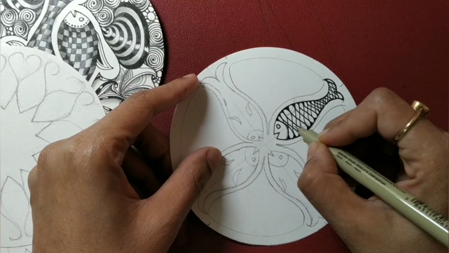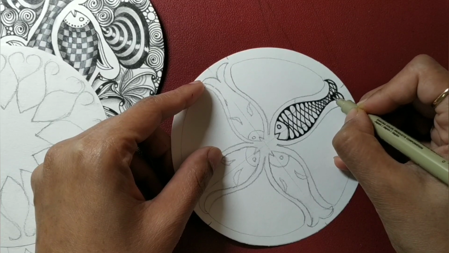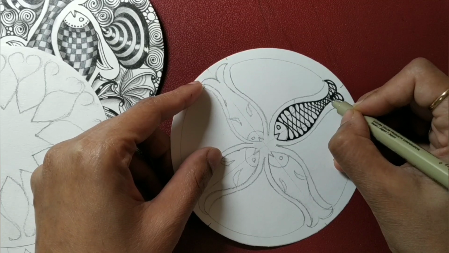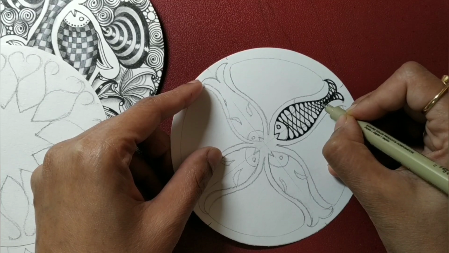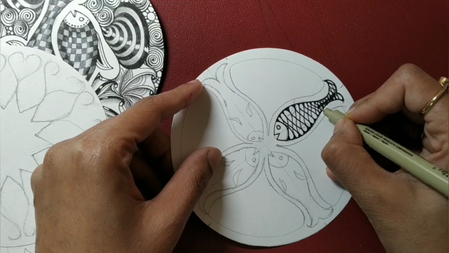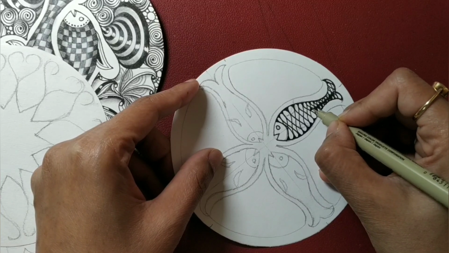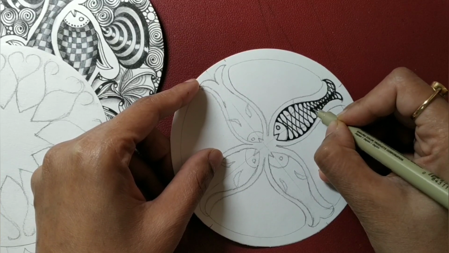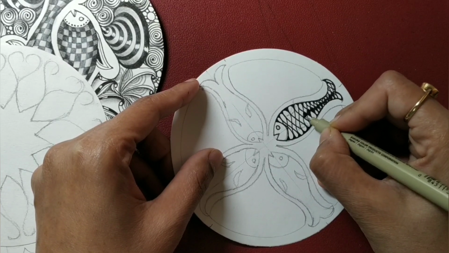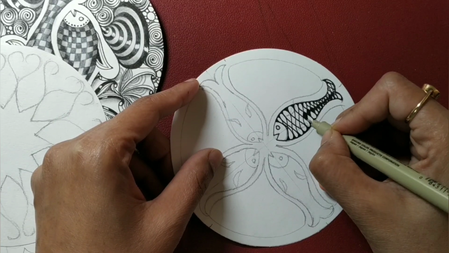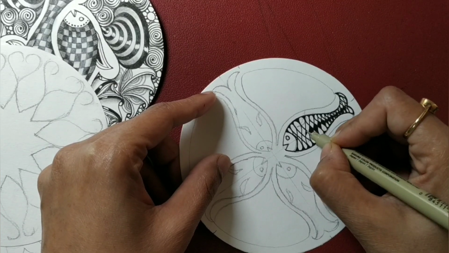What you can also do here is add ink to one of the sections created like this, right? So just go slow, spaces are small, so just add ink to one of the section like this. Yeah, you can choose this one or this one, whichever you want. So just adding a little drama factor.